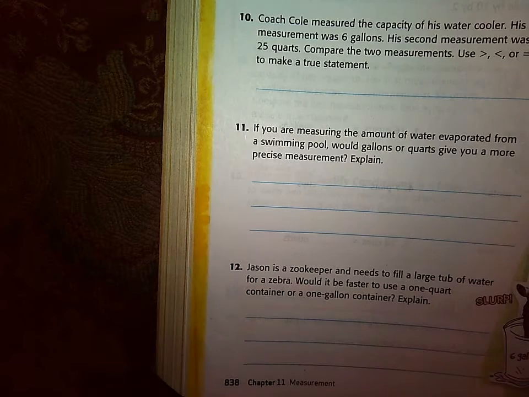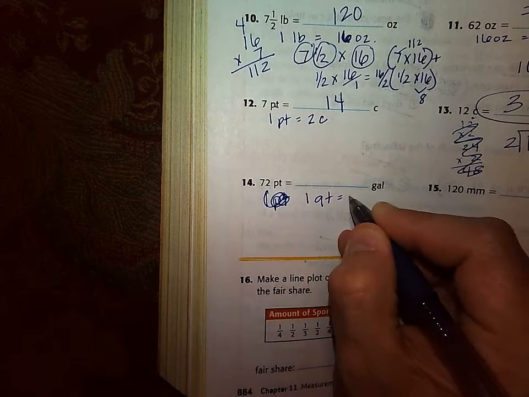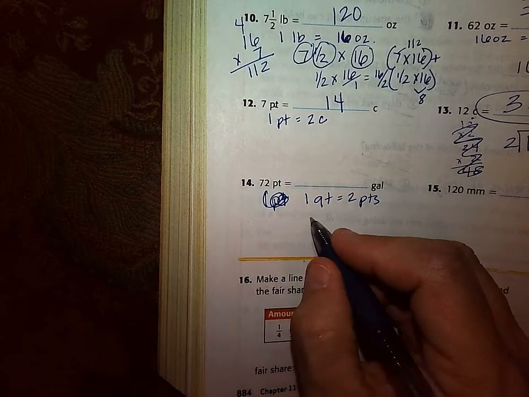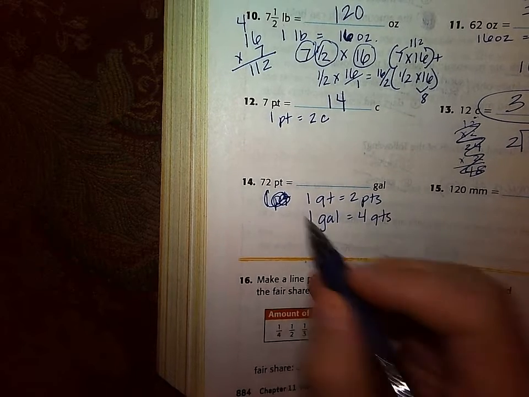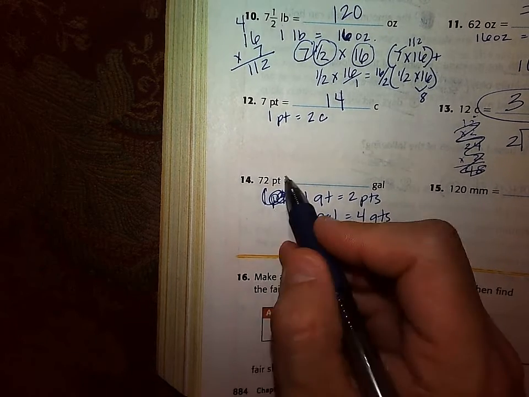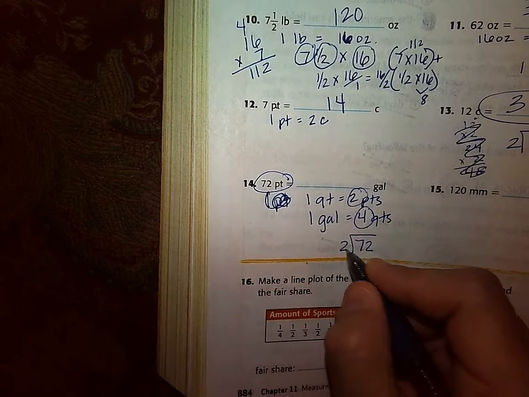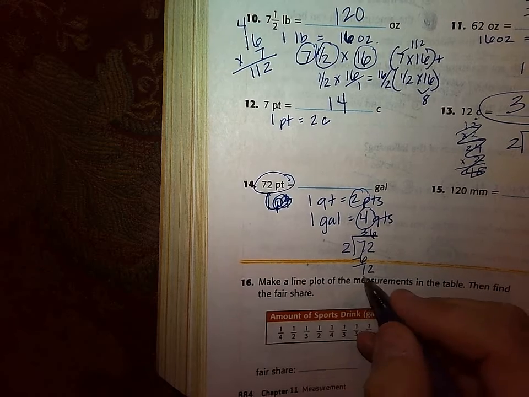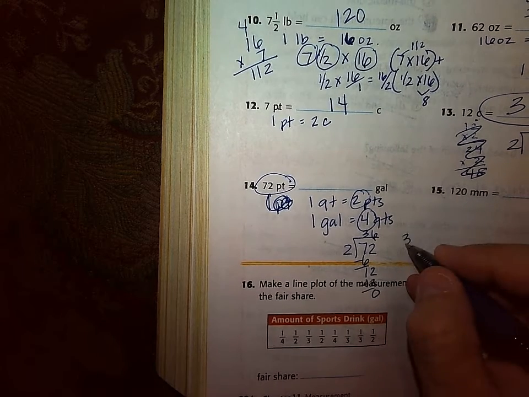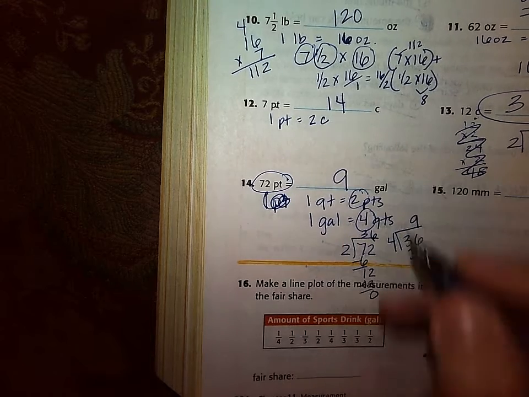We are starting with pints and we're going to quarts. 1 quart equals 2 pints. And 1 gallon equals 4 quarts. So we're going to have to divide by 2 and then by 4. So 72 divided by 2 is 36. And then we do 36 divided by 4. We know that math fact is 9. So 72 pints are 9 gallons.